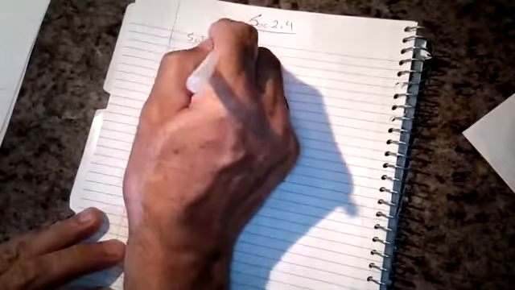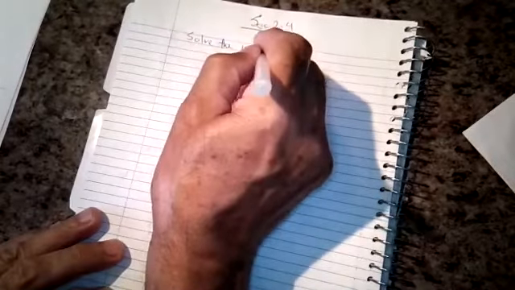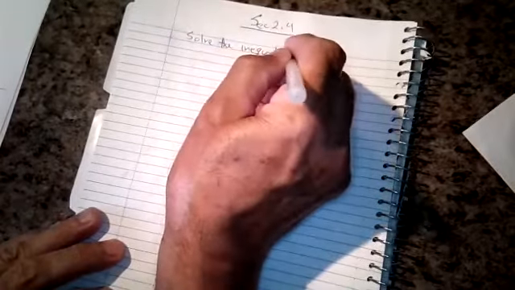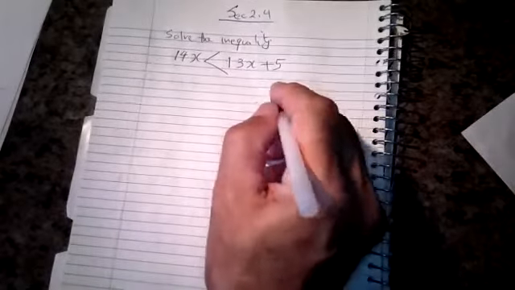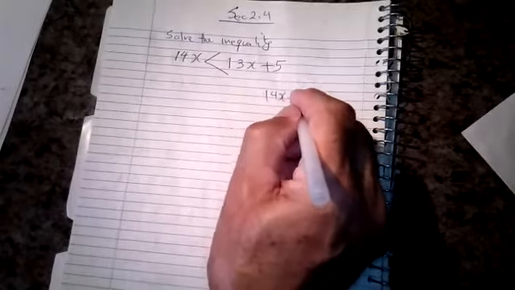I want to solve this inequality: 14x is less than 13x plus 5. When you want to solve equations, let's say you have an equation.